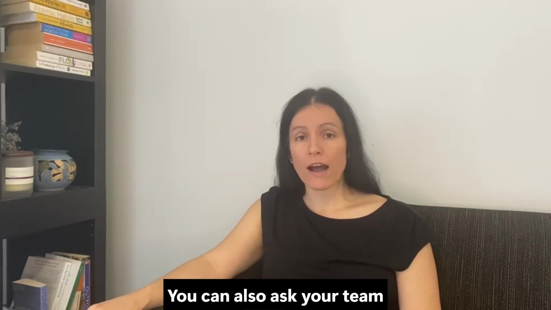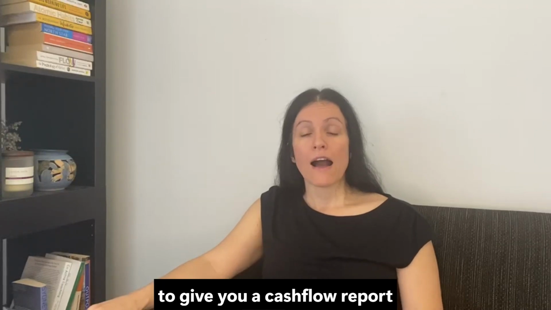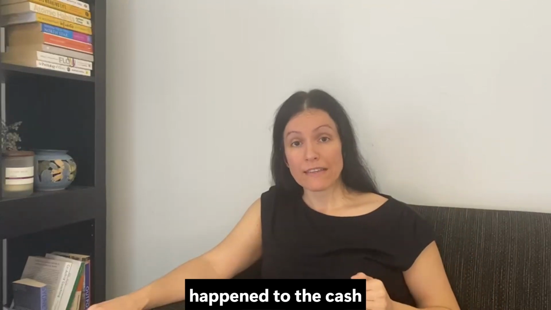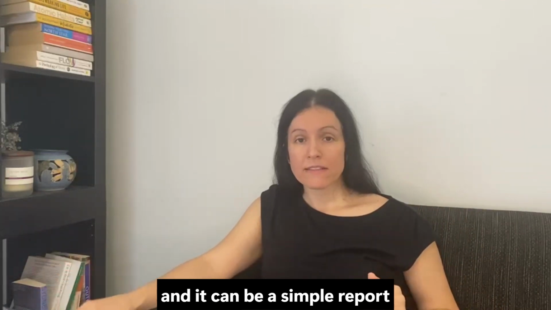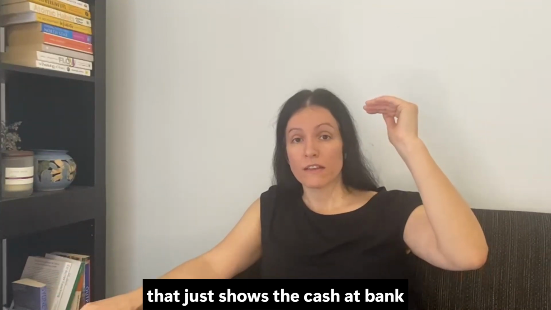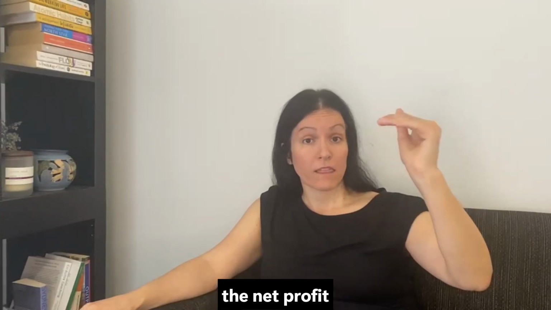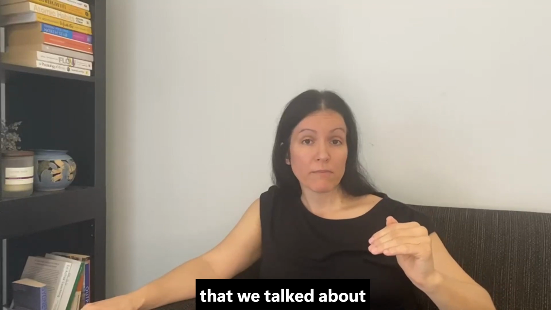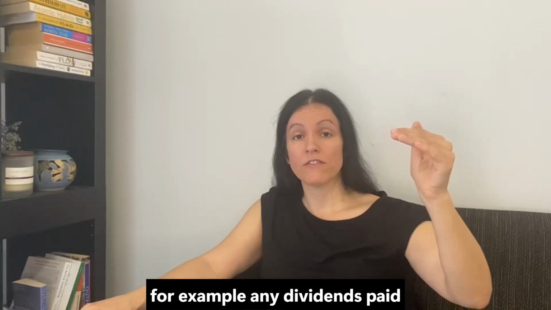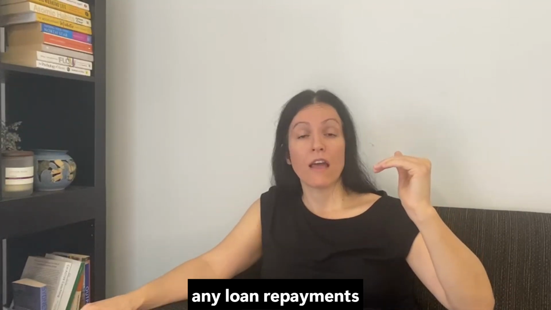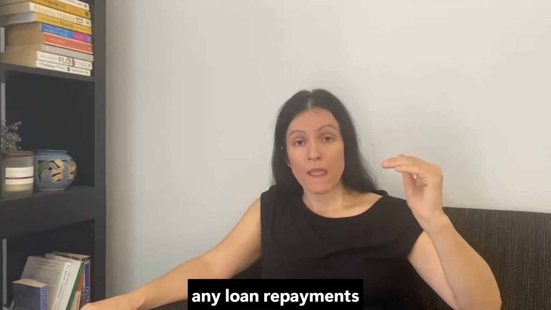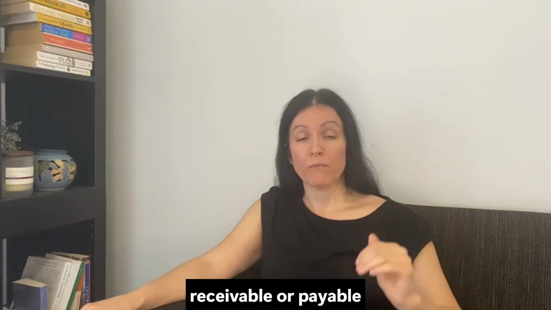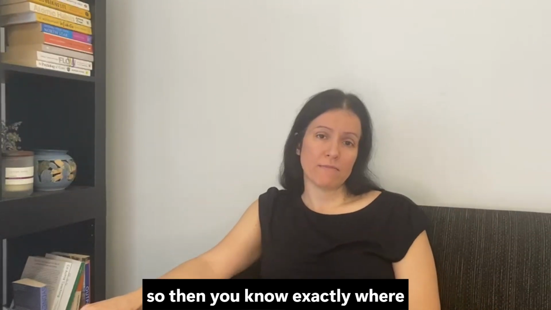You can also ask your team to give you a cash flow report that shows exactly what has happened to the cash. And it can be a simple report that just shows the cash at bank, the net profit, and then all the other movements that we talked about, for example, any dividends paid, any loan repayments, any movements to things like receivables or payables, so that you know exactly where the money has gone.